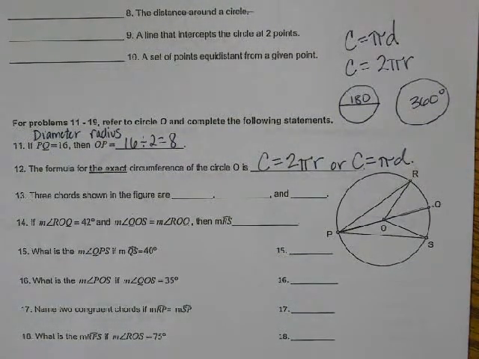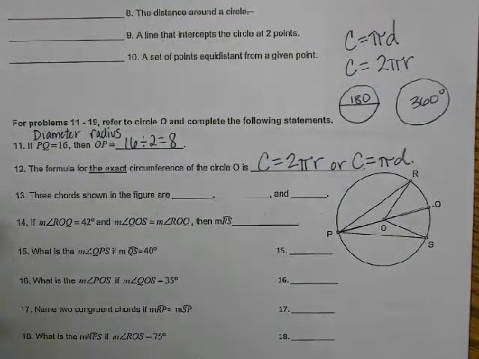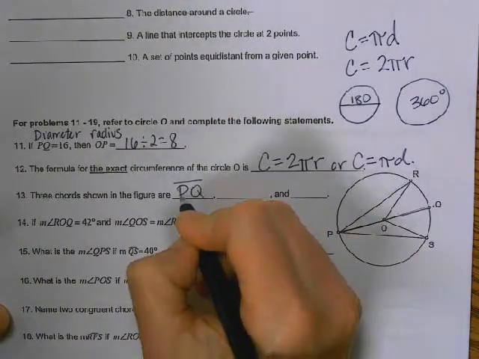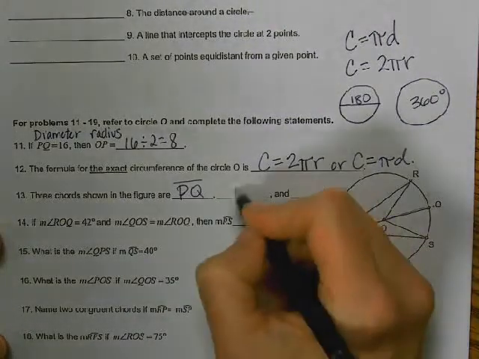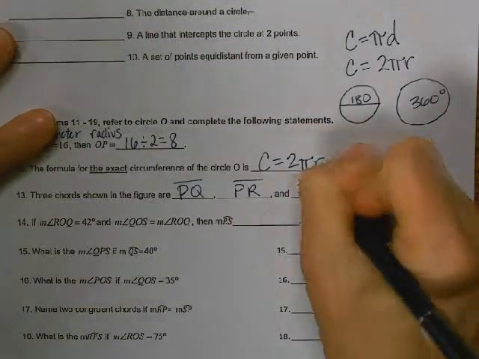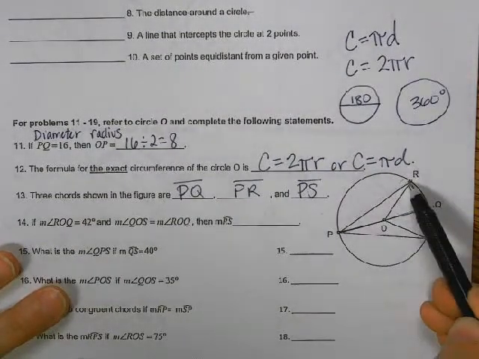Alright, let's name 3 chords in the figure. So can somebody give me one chord? If you're participating in class right now, can somebody yell out a chord? PQ is a chord, yes. It's a special kind of chord. It's a diameter, but it is a chord. What else? PR. Anything else? PS. So remember, a chord is anything that goes from one side of the circle to the other side.